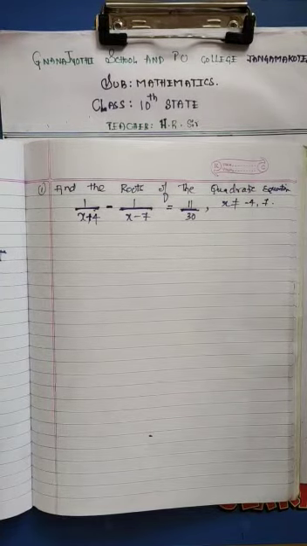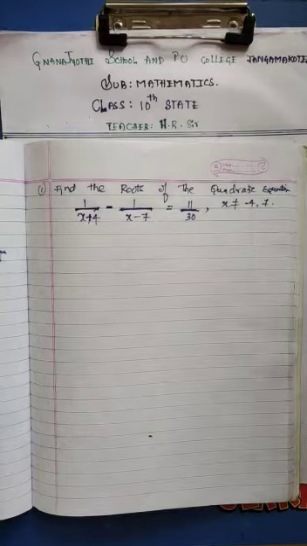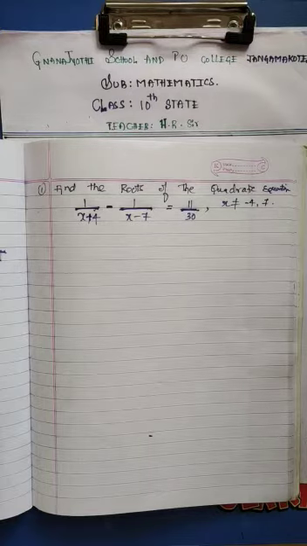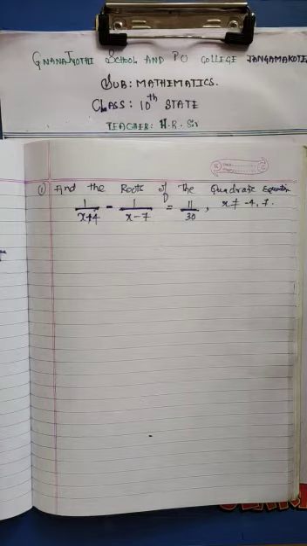So here we have a question: find the roots of the following quadratic equation, right? 1/(x+4) - 1/(x-7) = 11/30, where x is not equal to -4 and 7, isn't it? Okay, let me start the question now.